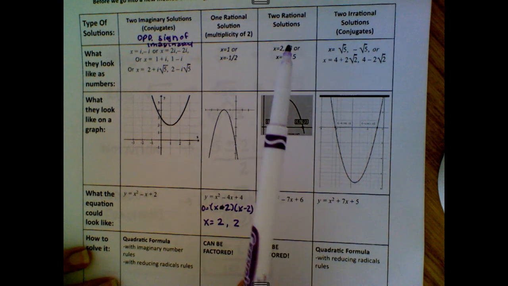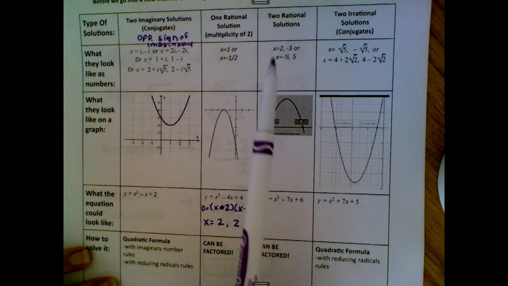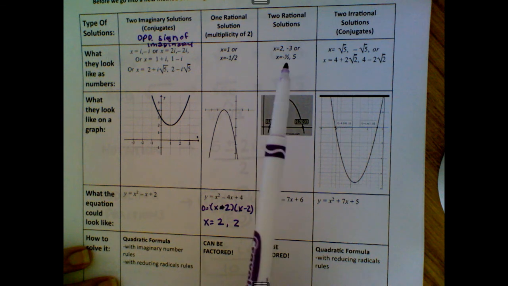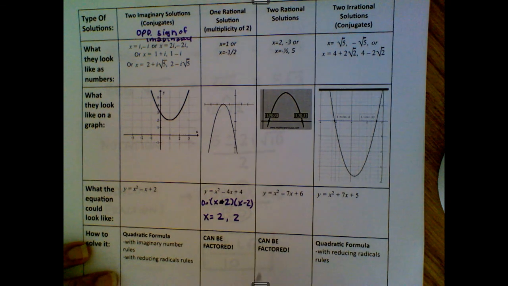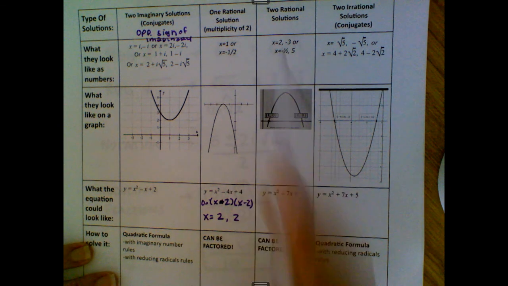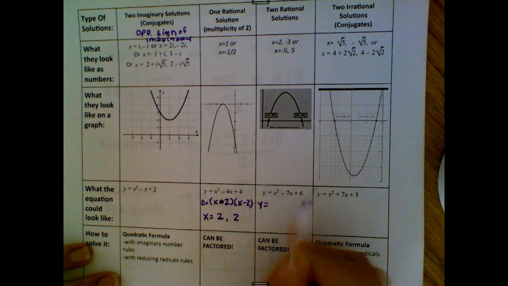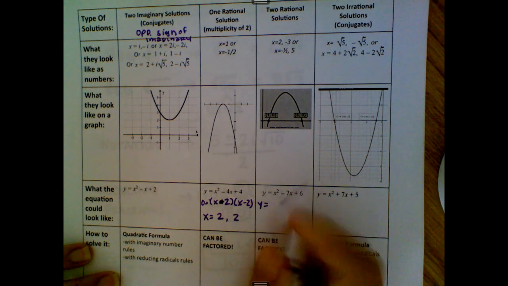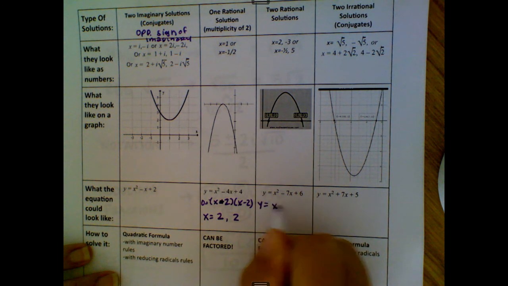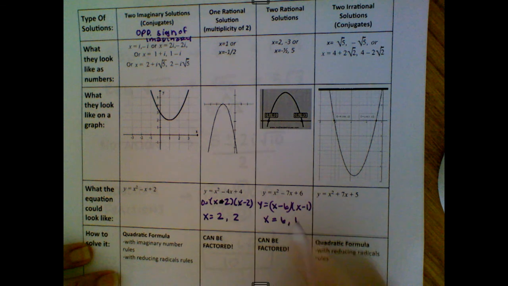And again, if you have two rational solutions, two whole numbers or fractions, that kind of equation is factorable. So you find these solutions by factoring again. So if you look at this problem, factors of 6 that give you negative 7 are x minus 6 and x minus 1, giving you x equals 6 and 1.